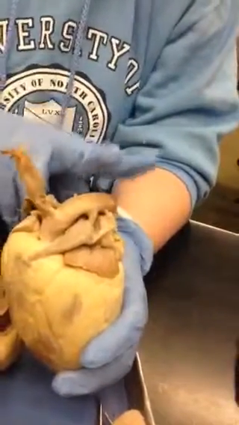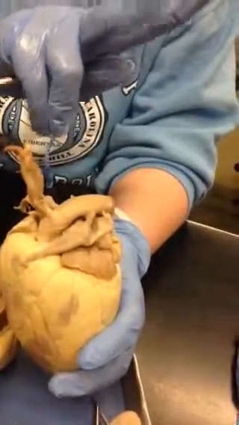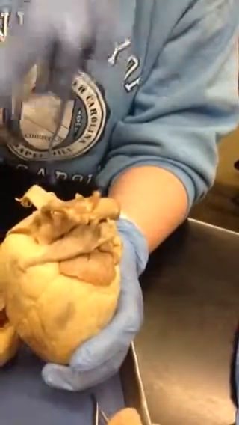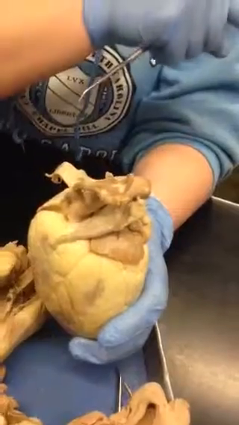This continues over, and that's going to split into two more before it continues down. That supplies the left side. So one goes up to the head again, and the other goes to the left arm.